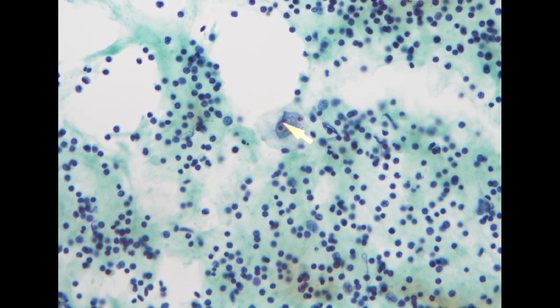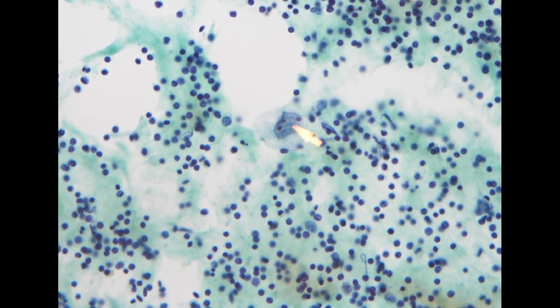So it looks like a chestnut with two eyes, very cute. But yeah, it looks very bizarre. It's bad for the patient.